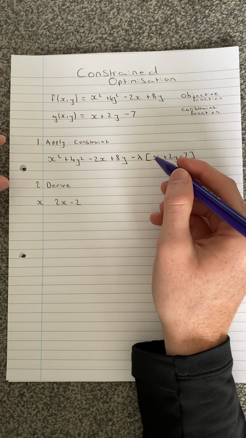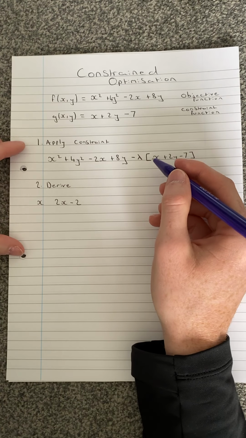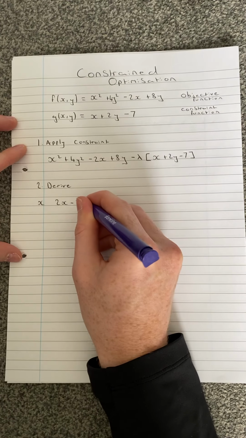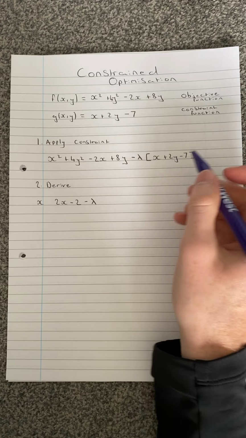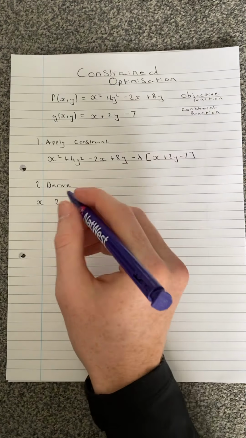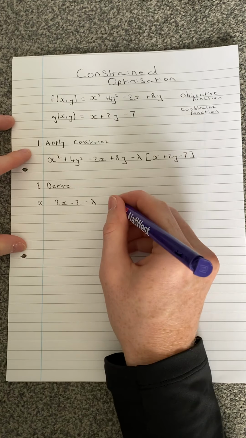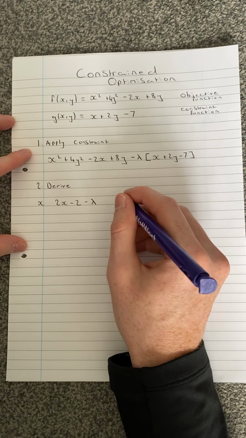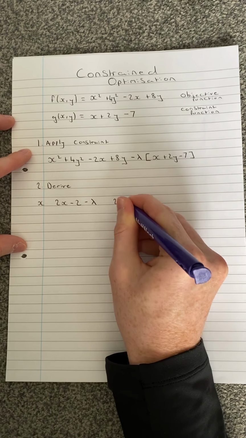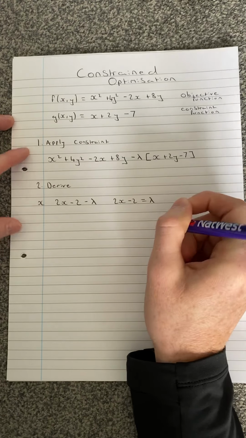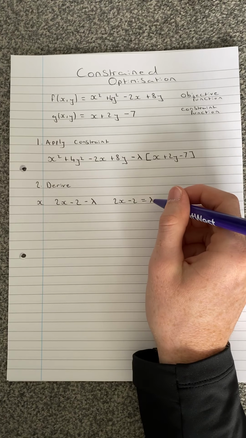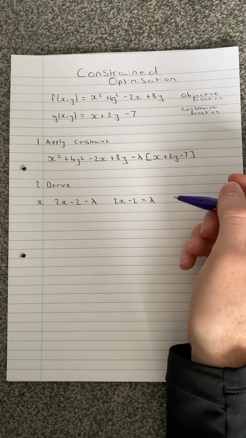Here, we're going to have negative lambda, and that would be 0, and that would be 0. And we can rewrite this formula, making it equal to lambda. So it would be 2x minus 2 is equal to lambda. And that's important because we're going to then put the two lambdas together, and you'll see in a moment.